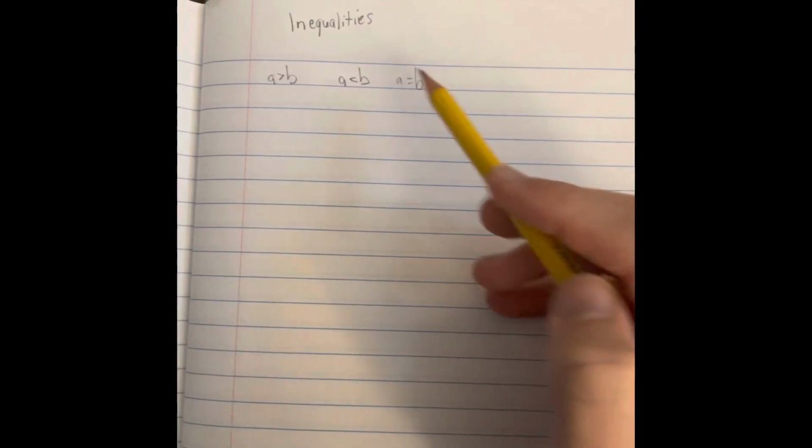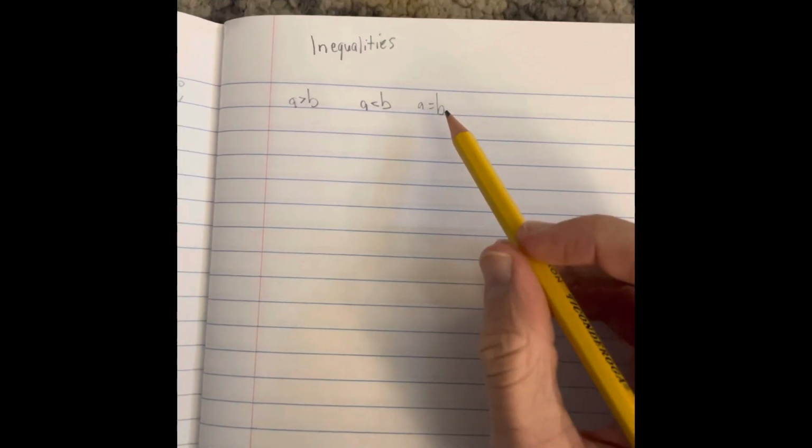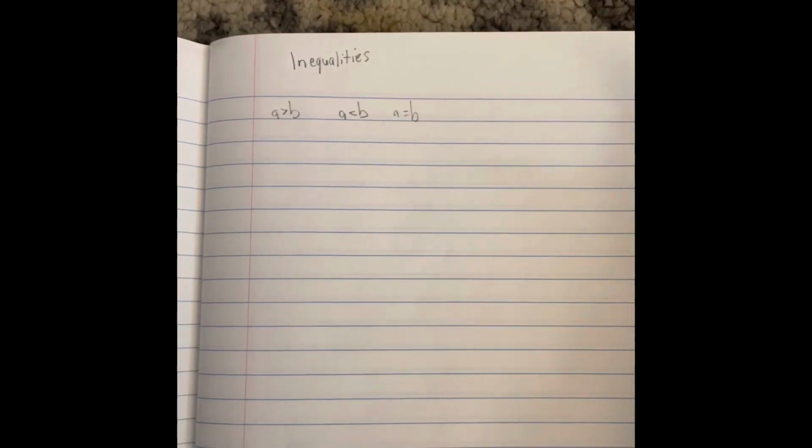So obviously just some basic stuff. If you have two numbers, A and B, one of these three is true. Either A is greater than B, A is less than B, or A is equal to B. Okay, so now some more SAT stuff. So some rules that you need to remember.